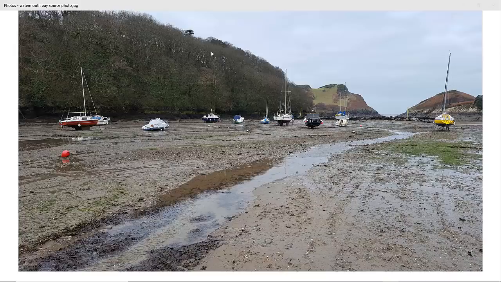This photograph was taken in winter. We've got the hillside here with some deciduous trees, so winter trees. In the distance we've got a little bit of a promontory and headland. Then we've got, as I say, these yachts.